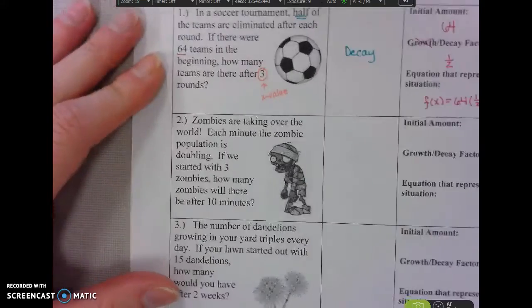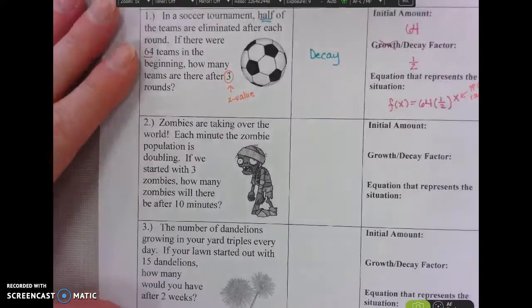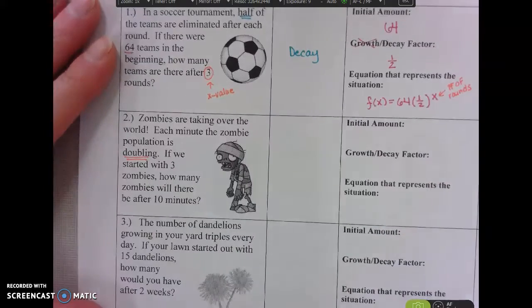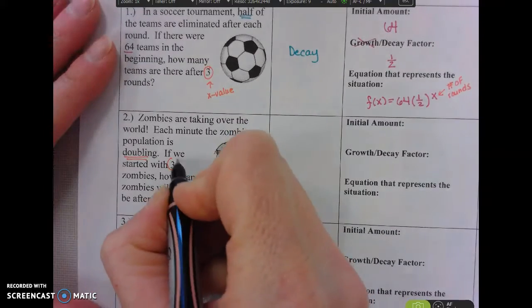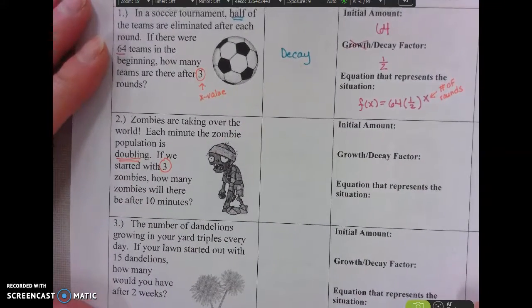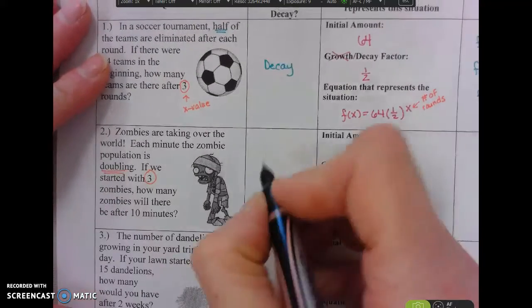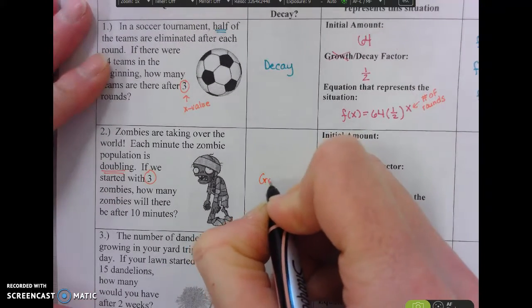All right, number 2, zombies are taking over the world. Each minute, the zombie population is doubling. There's our clue word. We started with 3 zombies. How many zombies will there be after 10 minutes? Well, if the population is doubling, this is definitely a growth problem.